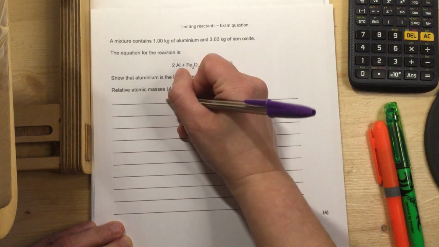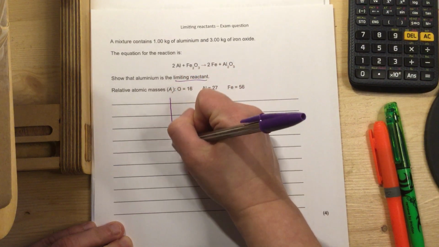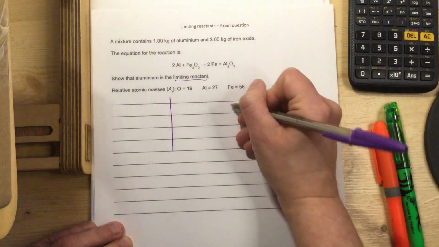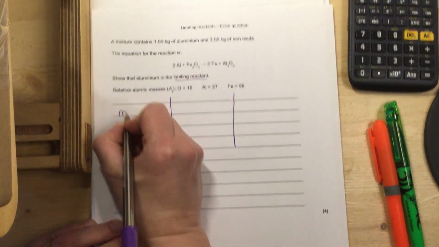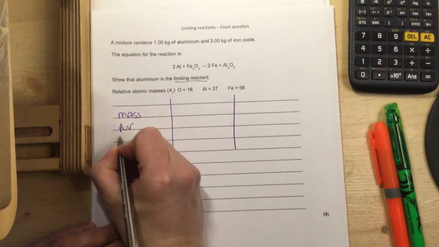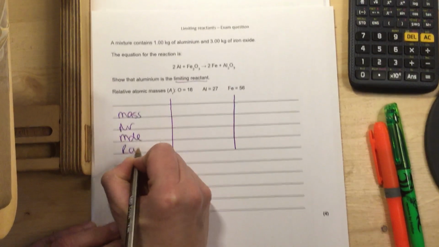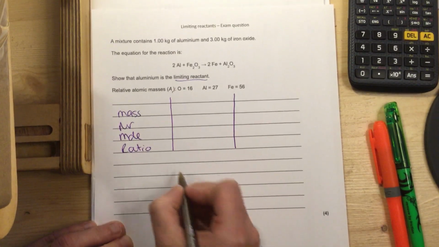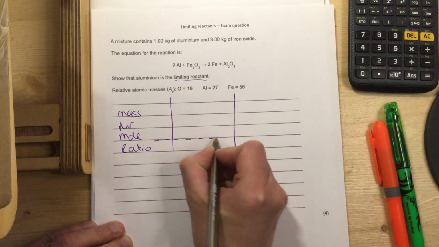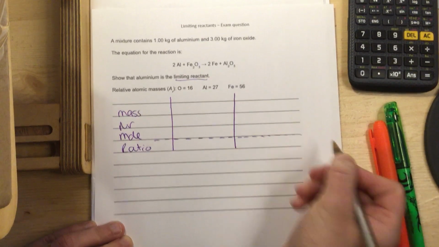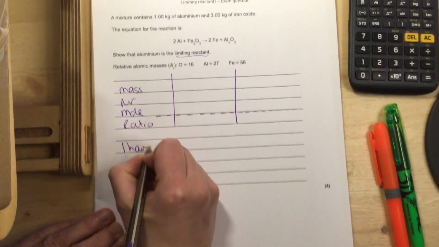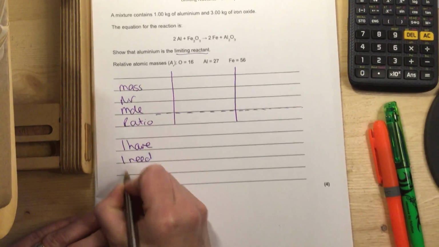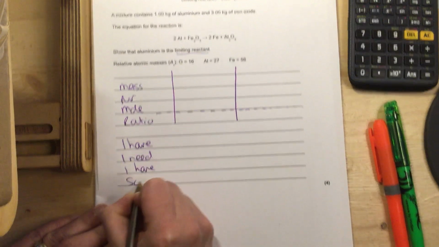to get ready. So I've got my column for my recap, my little brain reminder, and a column for each of my reactants. So I've got mass, Mr, mole, ratio, and then I just need to remember that my ratio is slightly funny in this kind of one, so I'm going to put a little dotted line. And then my sentence starters: I have, I need, I have, so.